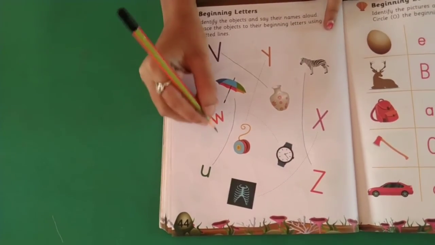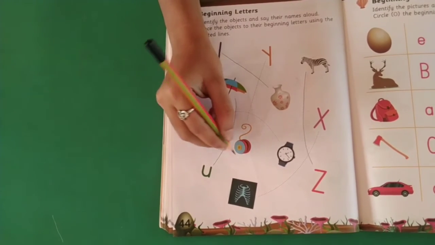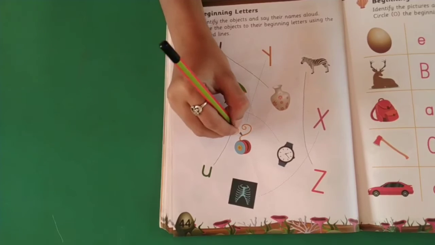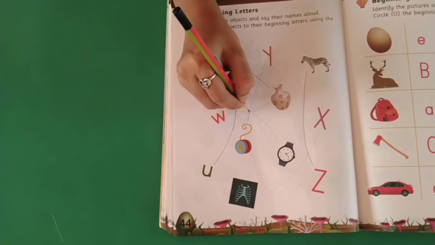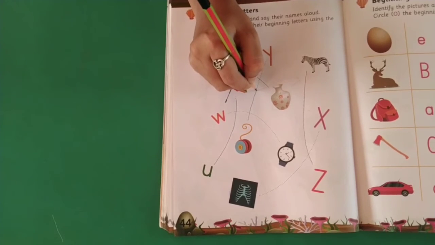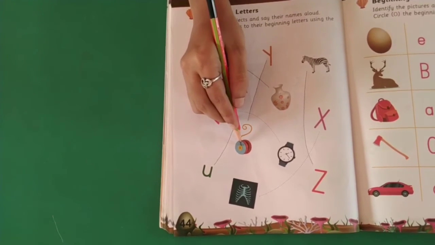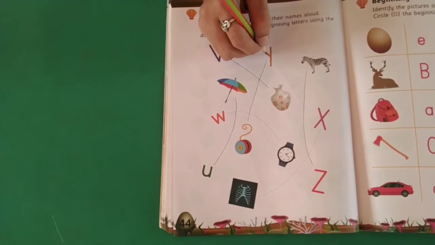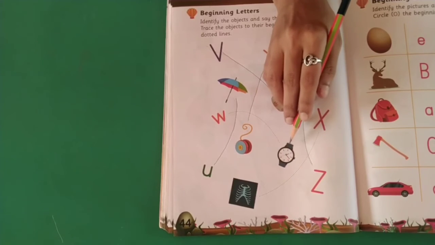Next is yo-yo, right? This is one type of toy. So Y for yo-yo. Now I am going to trace this dotted line to match the yo-yo and letter Y. Then next is, this is the picture of watch.